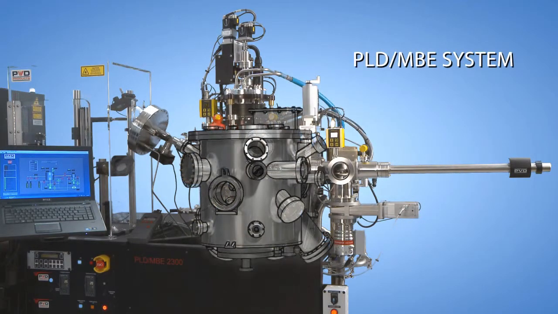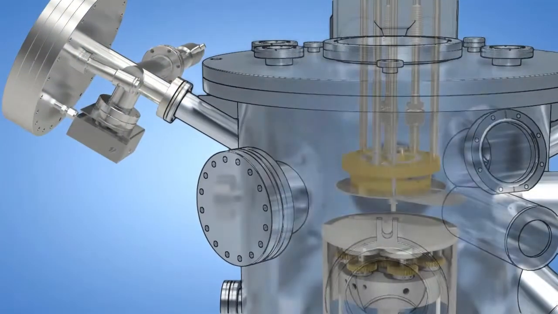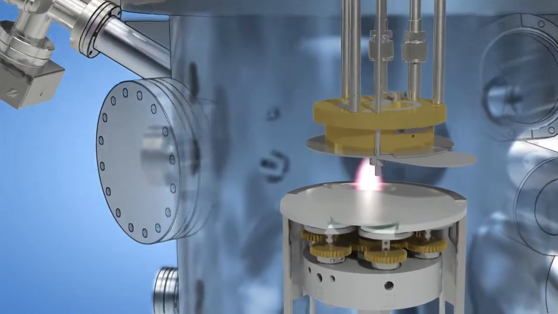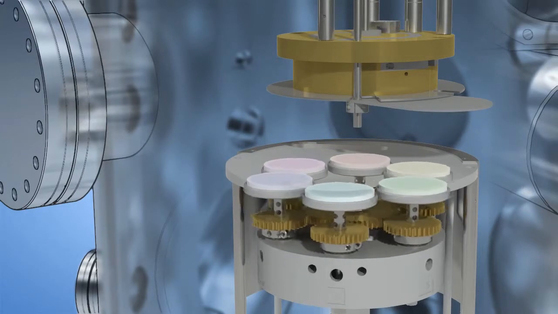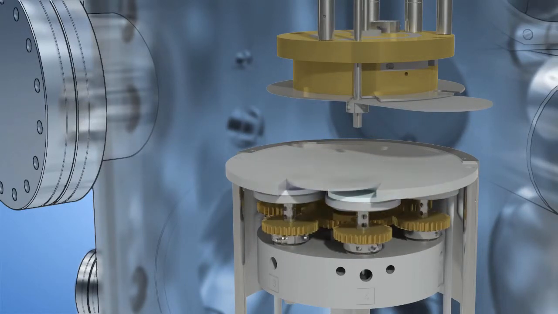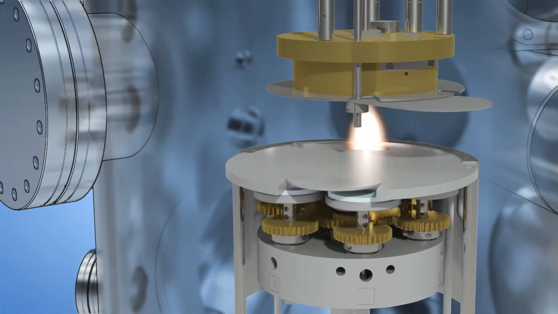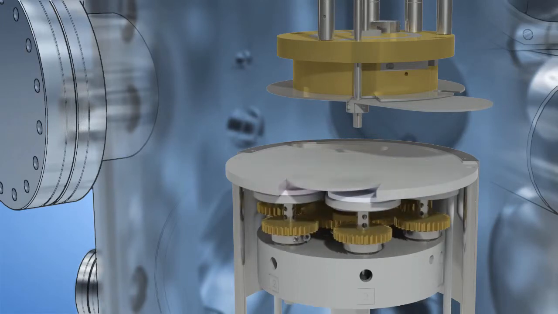Inside the vacuum chamber, standard programmable laser beam rastering provides more uniform target utilization and better film thickness uniformity on the substrate. This simulation shows the growth of a multi-layer film stack of 3 different materials using computer-controlled target indexing and laser firing. Any number of layers, up to 6 materials, can be grown. All PLD MBE systems come standard with 6 2-inch targets and can easily handle smaller targets.